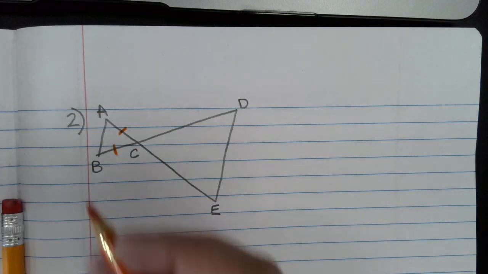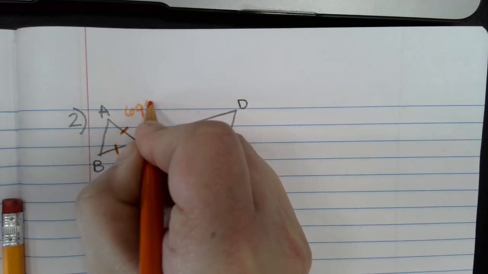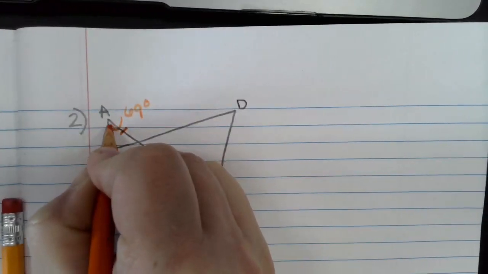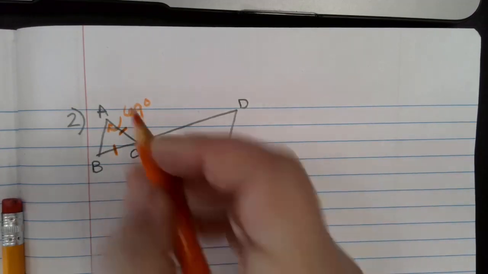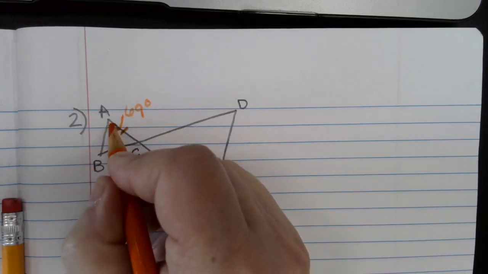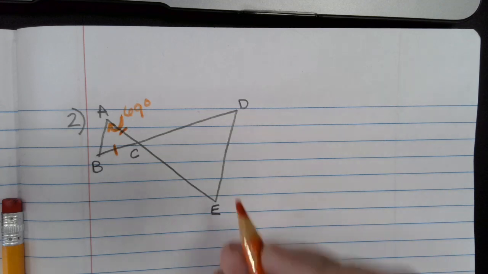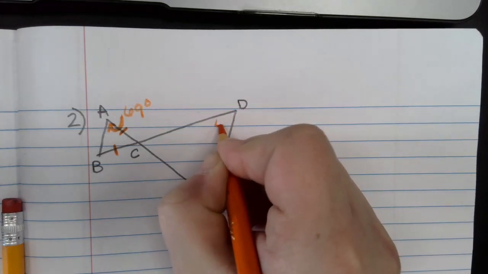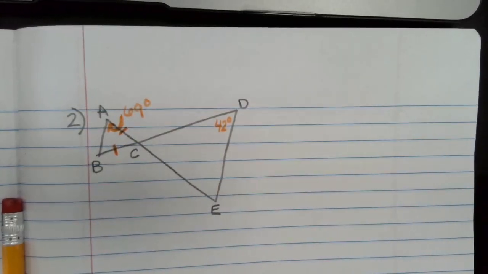All right, and I know that angle A is 69 degrees. Again, I wrote mine too small to actually fit 69 in there nicely, so doing that little arrow. And we know angle D is 42 degrees. So that's all the information we know that we are given.